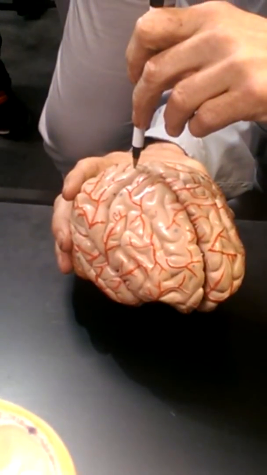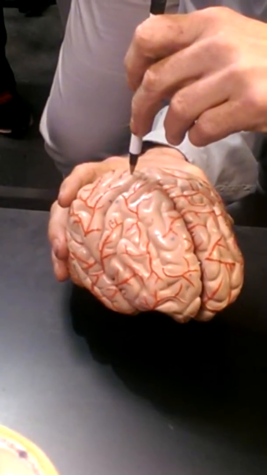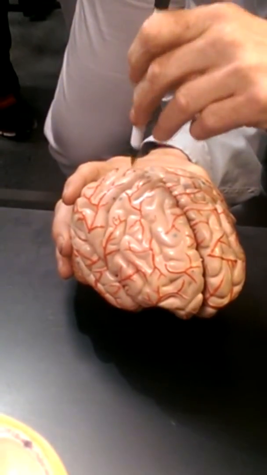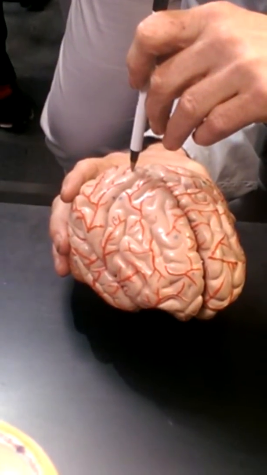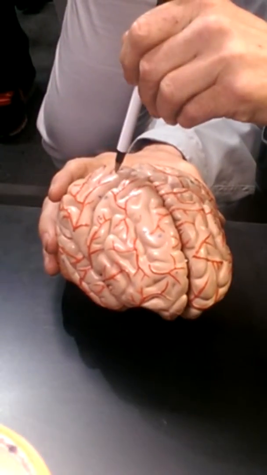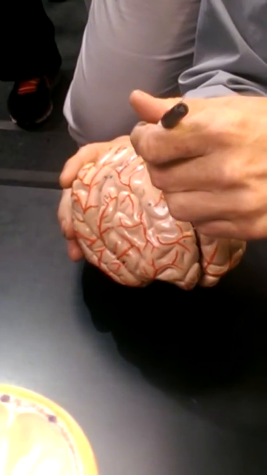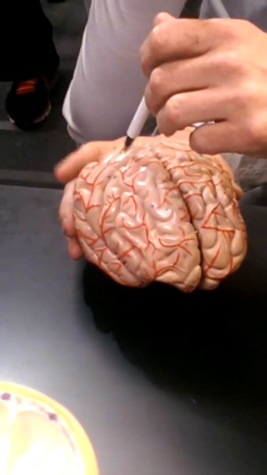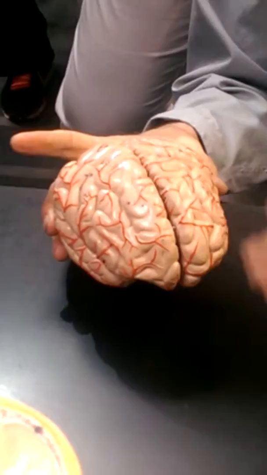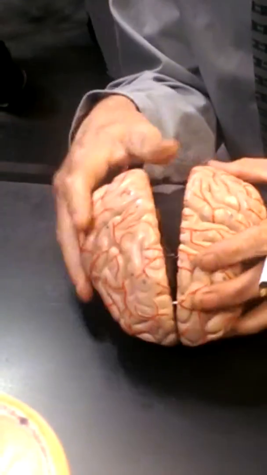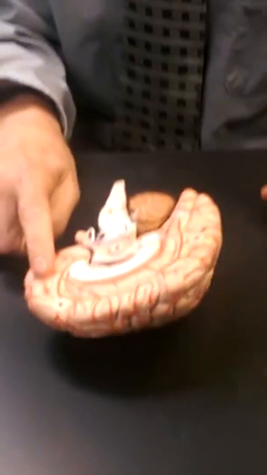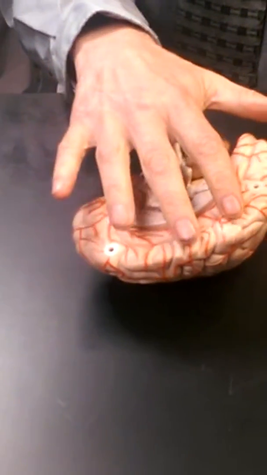So if you step on a nail and it hurts and you can tell it's on the bottom of your foot, that means that information made it up right there. Okay? So postcentral gyrus, central sulcus, precentral gyrus. The precentral gyrus is part of the frontal lobe, the postcentral gyrus part of the parietal lobe. Crack this guy open. Same thing: frontal lobe, parietal lobe, occipital lobe, and the temporal lobe you can't see from this vantage point.